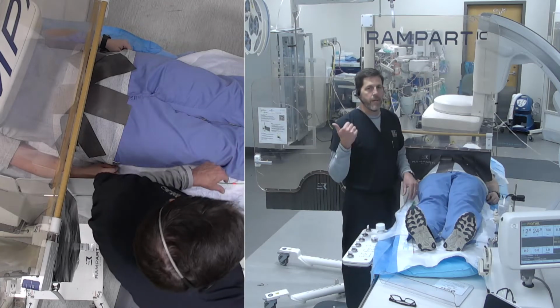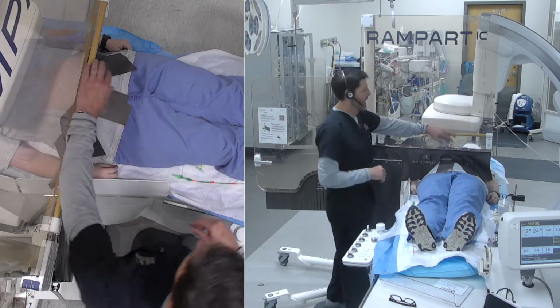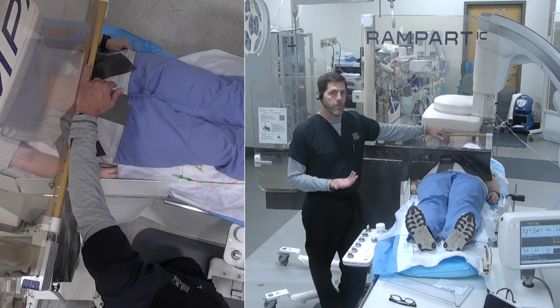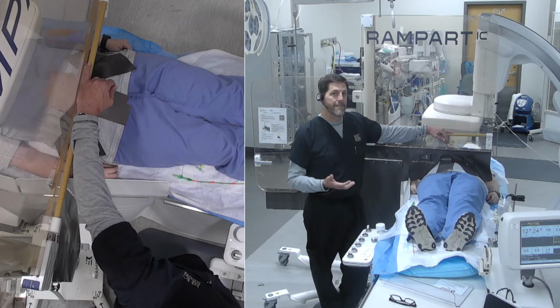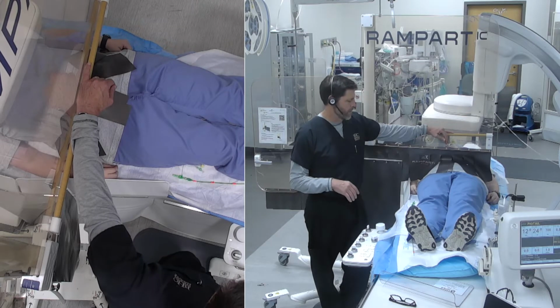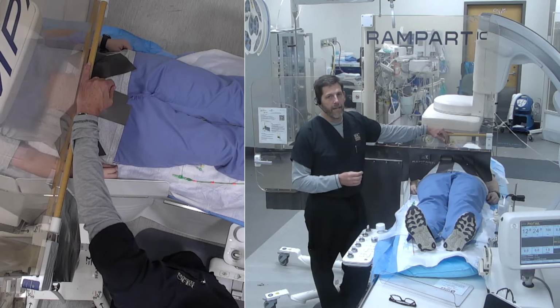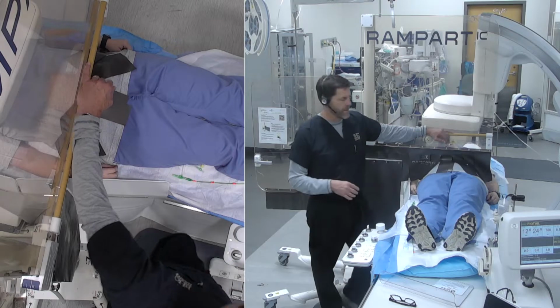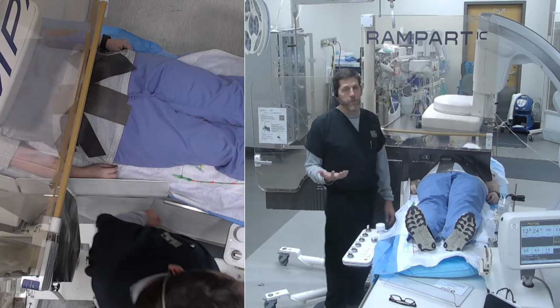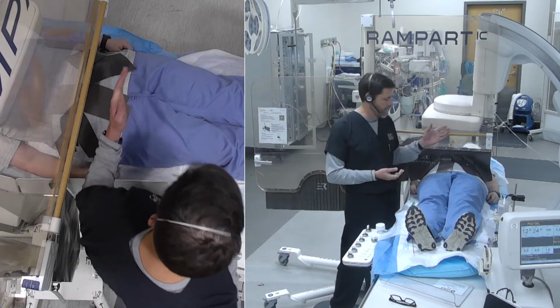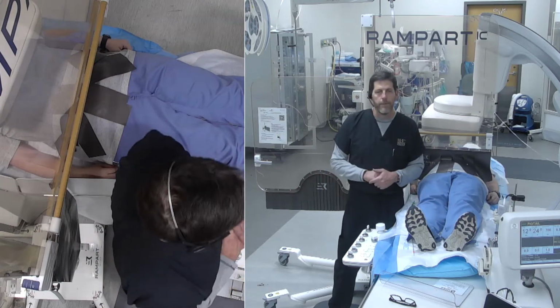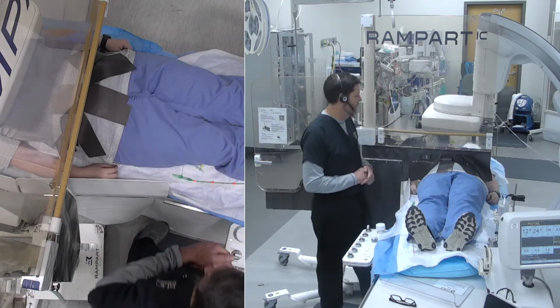All right, so my name is Bob Foster, and I do a lot of peripheral cases and want to show you how to do the peripheral cases based on the access to be able to have multiple sites of access to do your PAD cases. So I'm able to do pretty much all PAD cases from the groin, from a pedal approach. And I want to show you my setup for that.